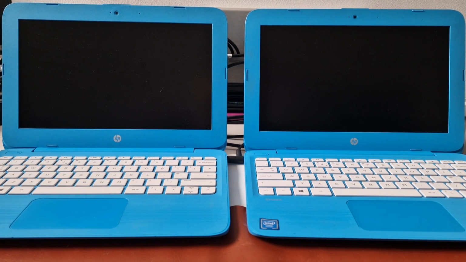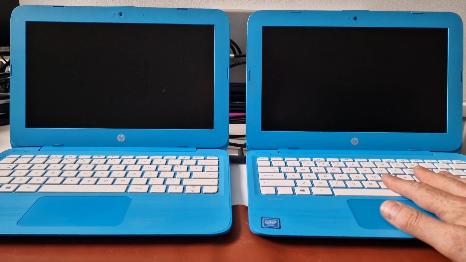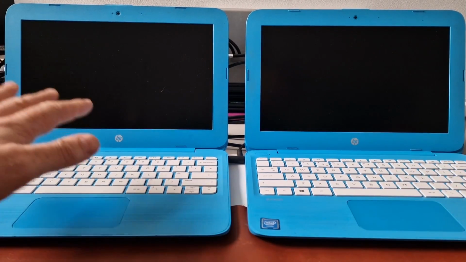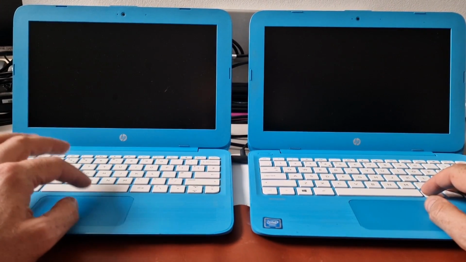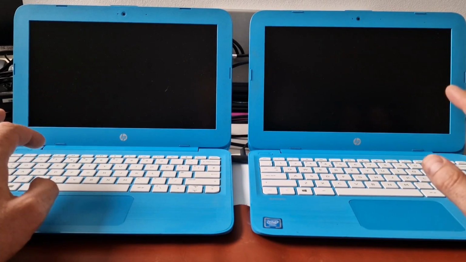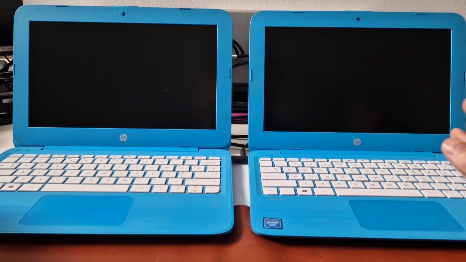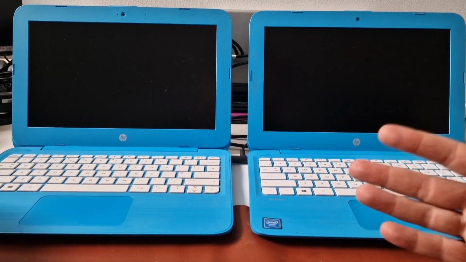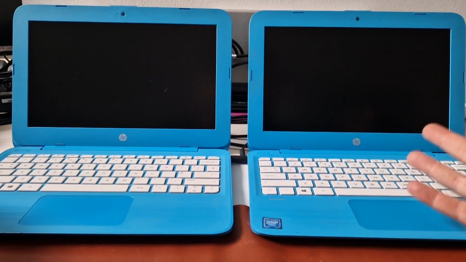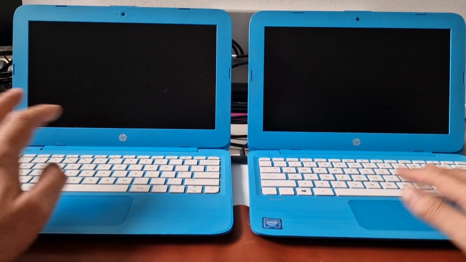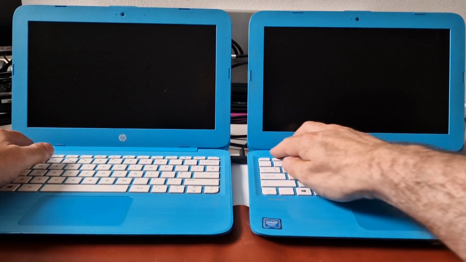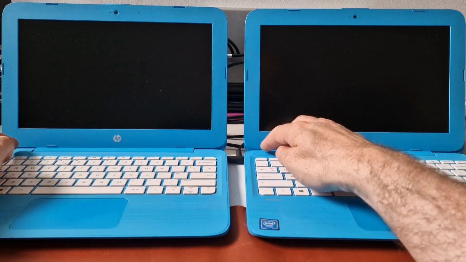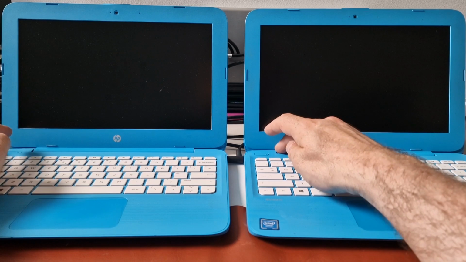In this video, I'm going to compare a bloated Windows 10 install versus a completely fresh Windows 10 install. I've put a little bit of software on here, like some web browsers, but this one over here has come with the HP install with McAfee and a whole bunch of other software installed on there, whereas this is just a fresh install of Windows 10. And these are identical machines. So let's switch these on at the same time.